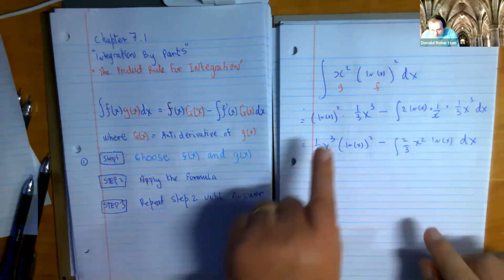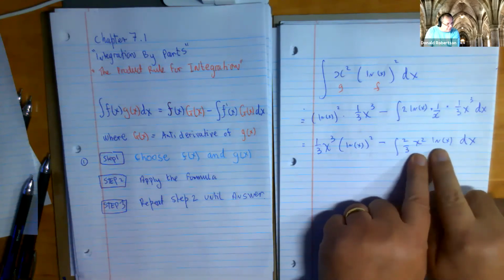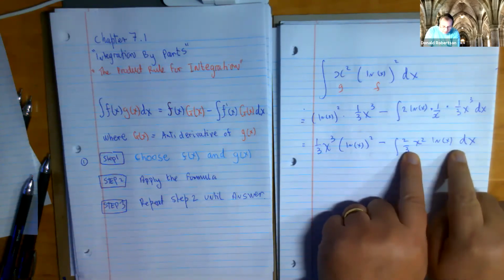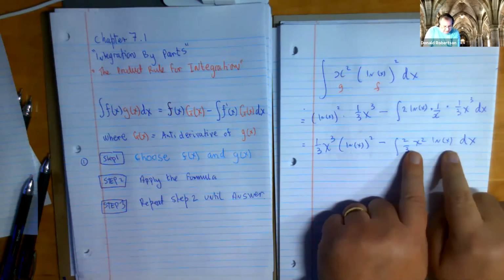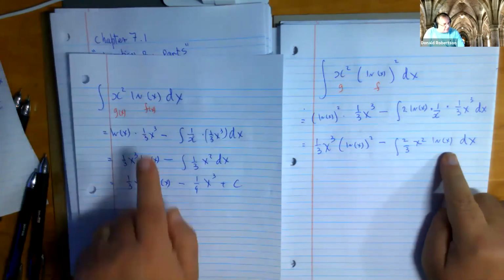Have you noticed that the original integral has now changed into a simpler version of itself? Now, I'm not going to do this any further, except to say, isn't this question basically this question?